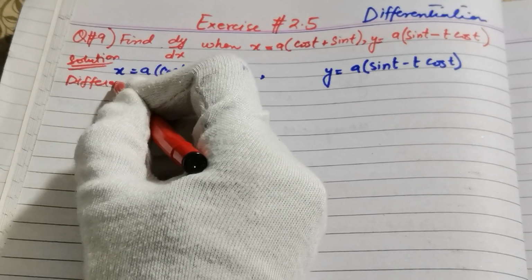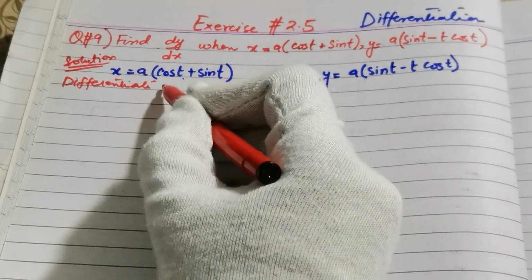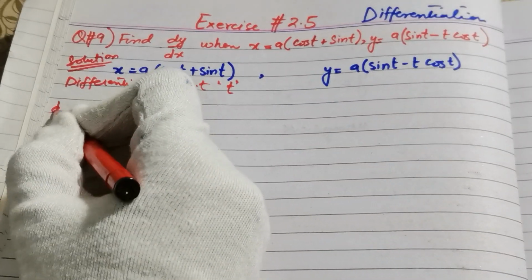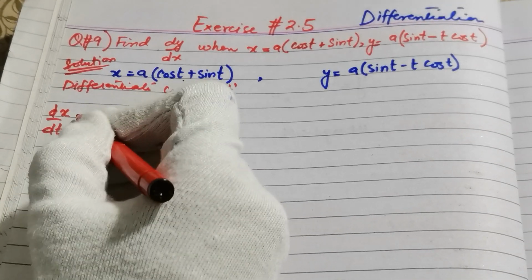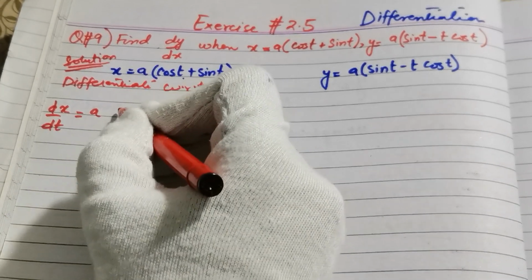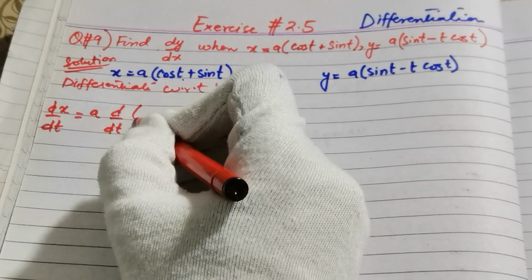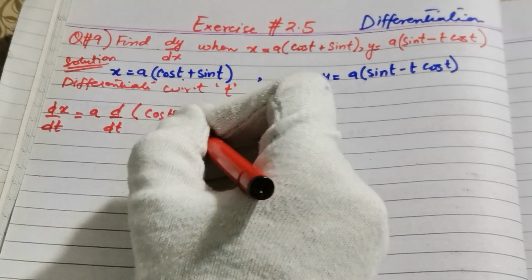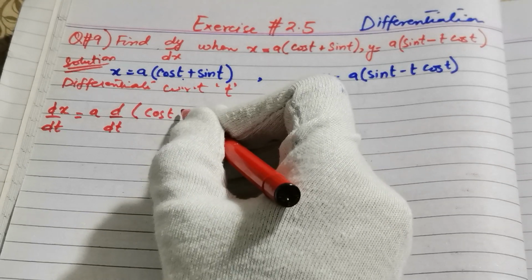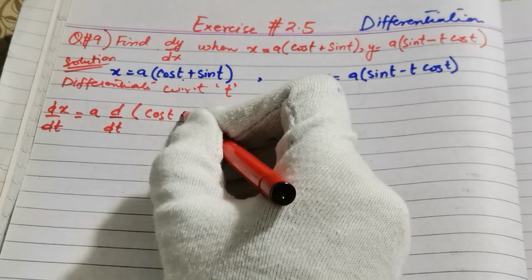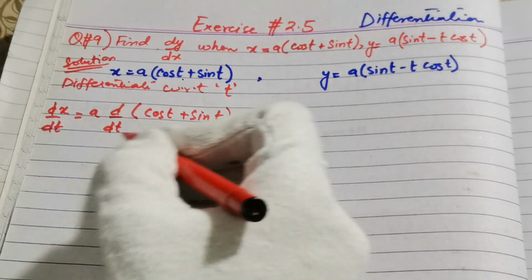Differentiate with respect to t. dx by dt is equal to a, which is constant, so d by dt is applied on cos t plus sin t.